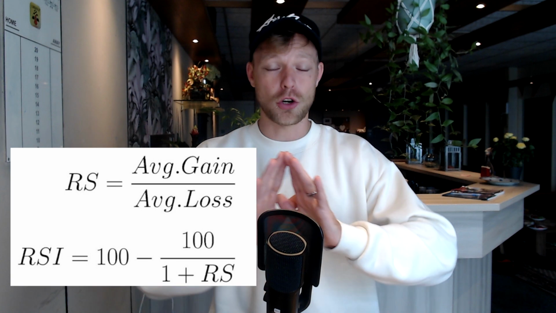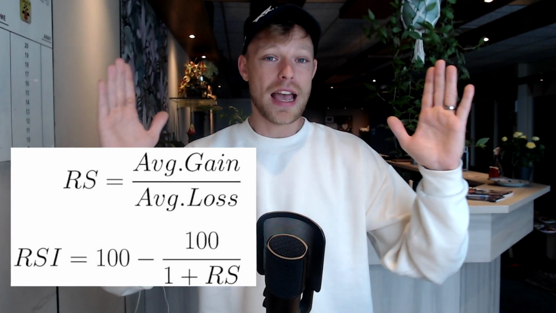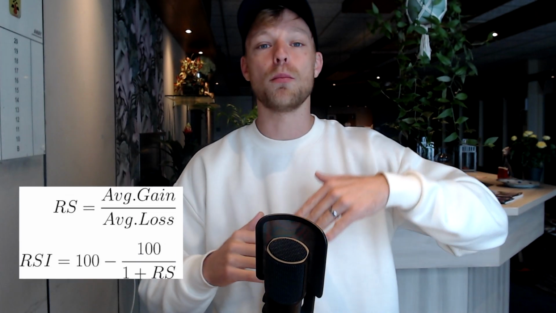But in practice, guys, it's not going to be this simple, and I'm going to show you exactly why. But let's first have a look at how the relative strength index is calculated. The RSI formula involves averaging gains and losses over a specific period of time, and the shorter that period of time, the more responsive the RSI becomes.